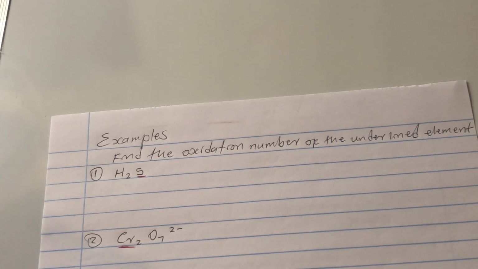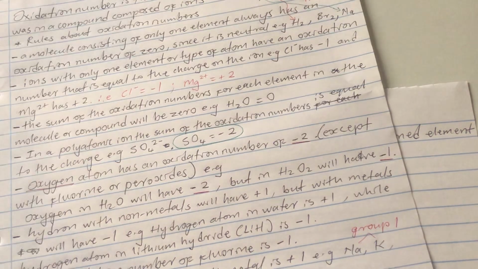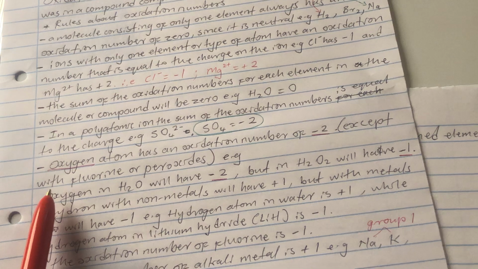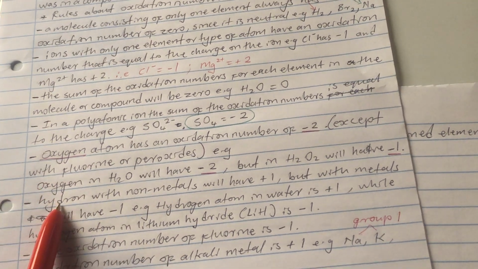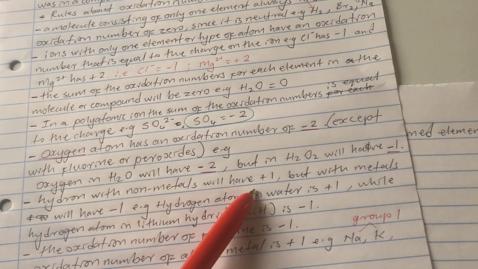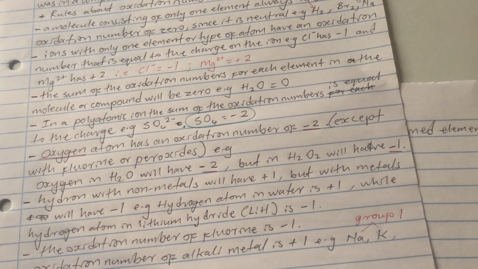hydrogen. If hydrogen is bonded, let me bring the paper back. Hydrogen is bonded with non-metals. The oxidation number is +1.